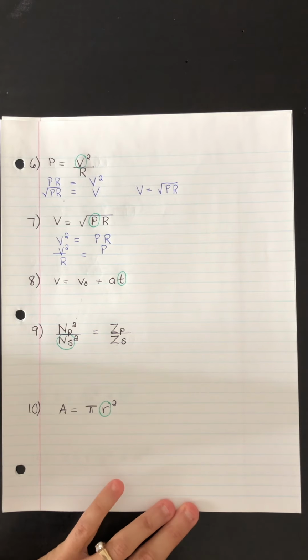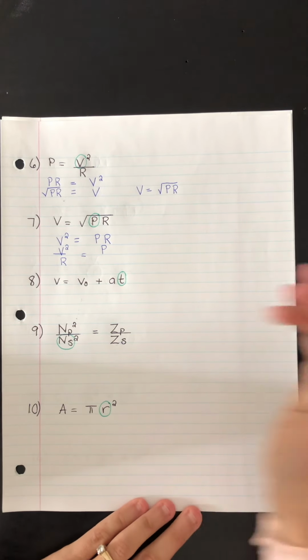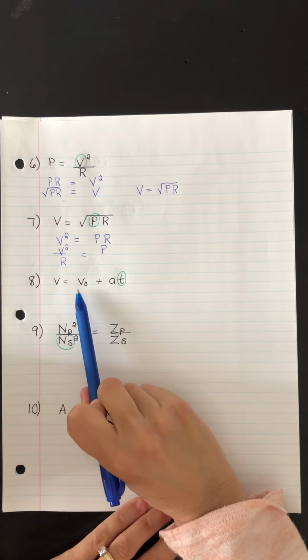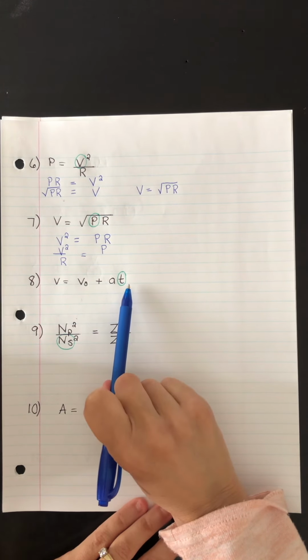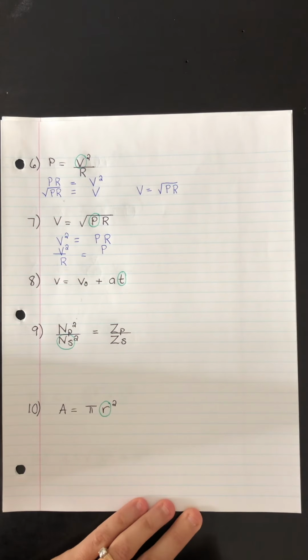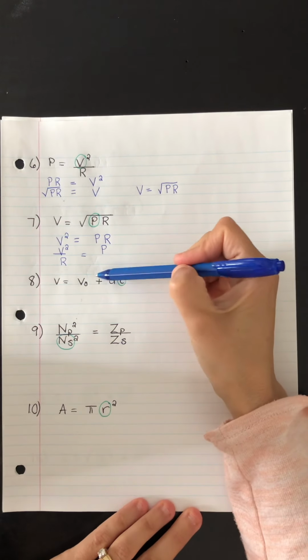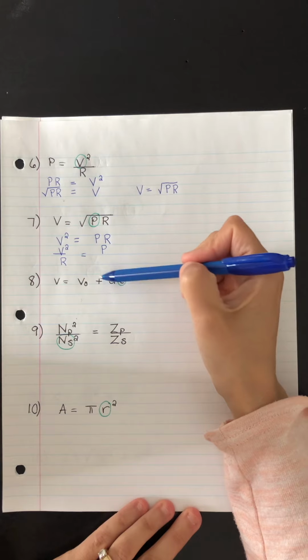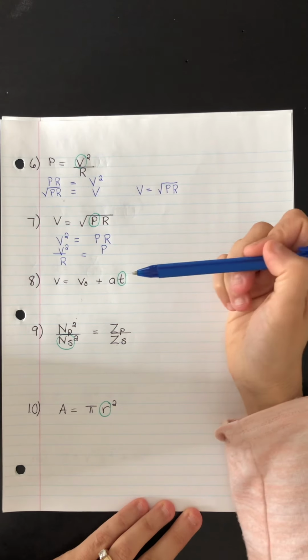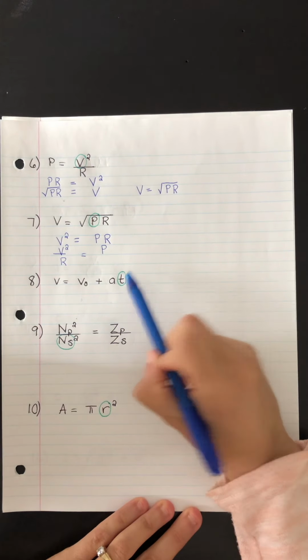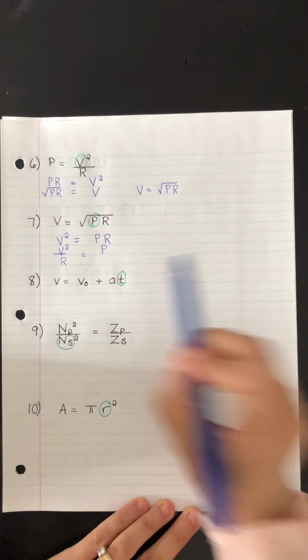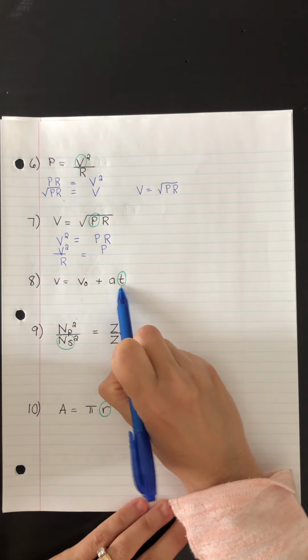Okay, let's take a look at this problem, number 8. On problem 8, you should see 2 separate terms on the right side. And this is the first example like this. The terms are separated by addition signs and subtraction signs. So we have one term here and a second term here. So how do we begin to isolate T?